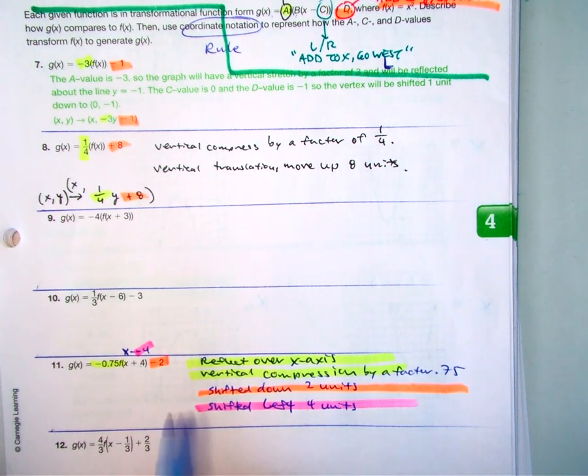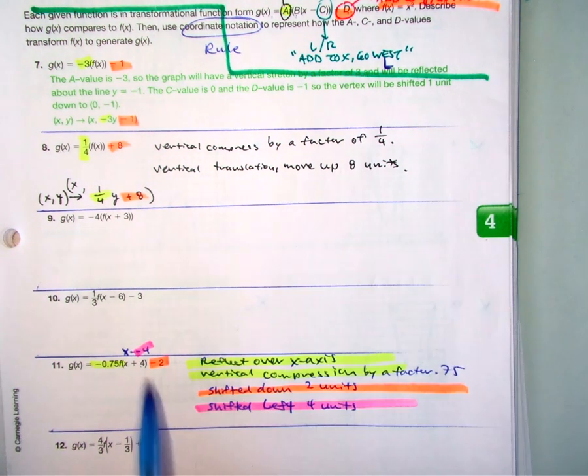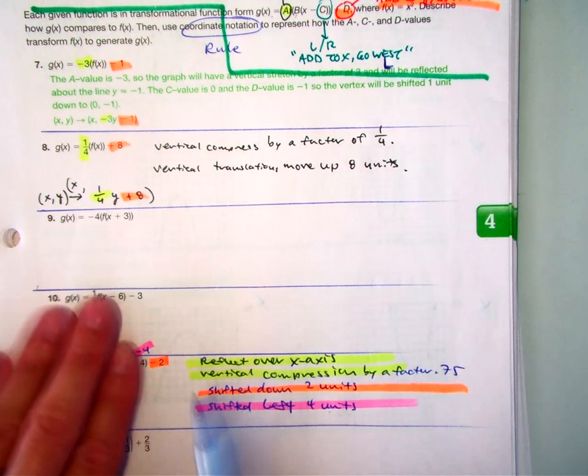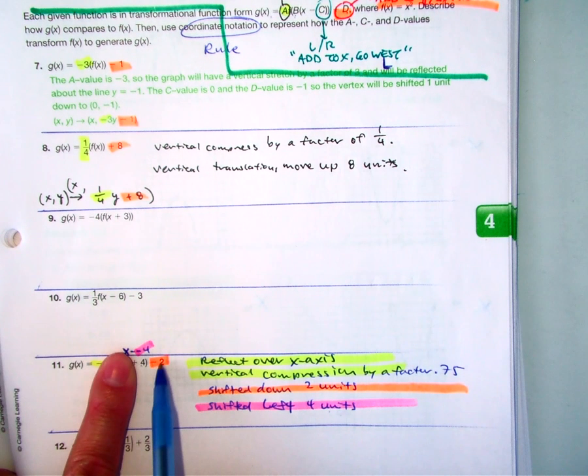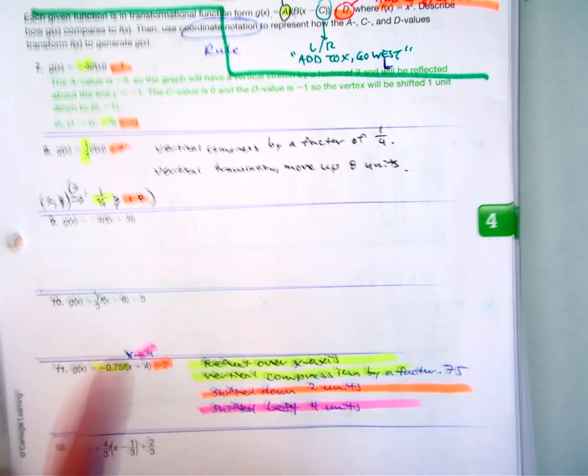The reason it's going left 4 units, remember the silly phrase I have, add to x, go west? Well, you're adding to x here. This is going up 4 units. The d value is adding to y, go high. Well, you're not adding here, you're subtracting, so that means down 2. Remember, g of x is another way of saying y.